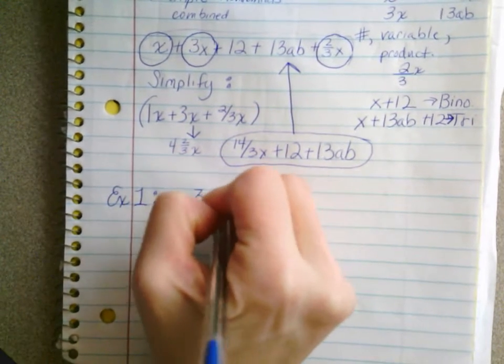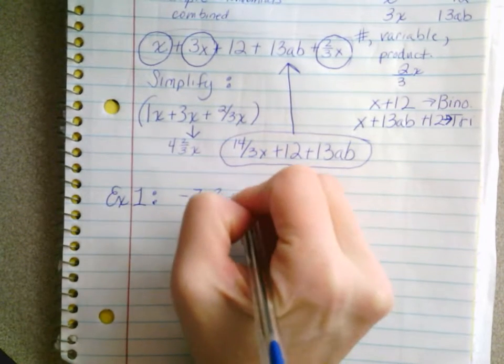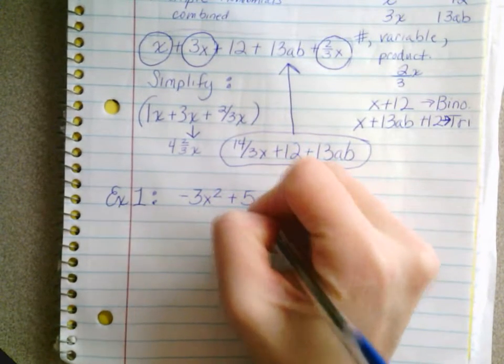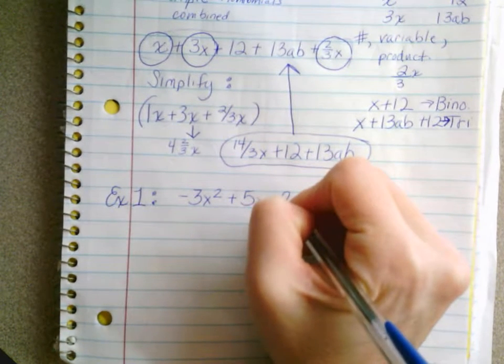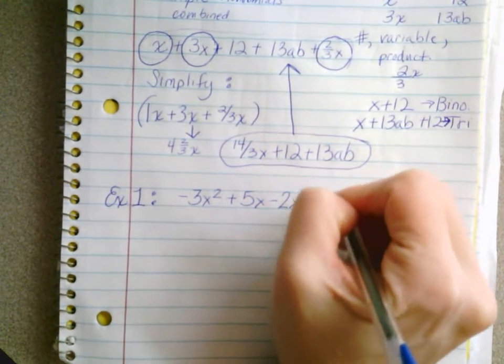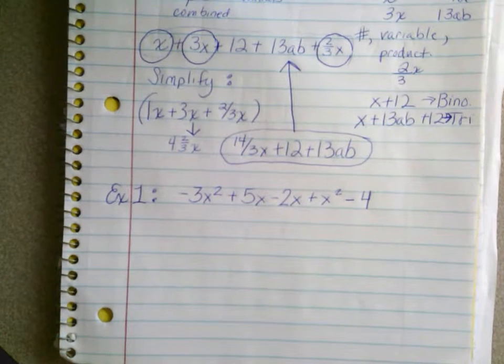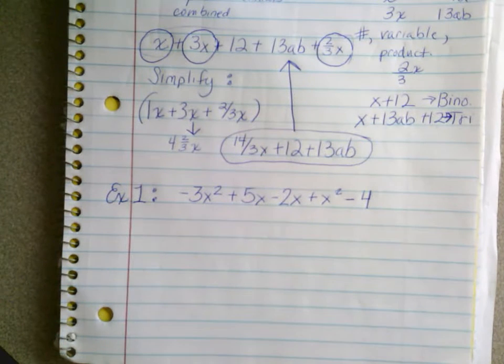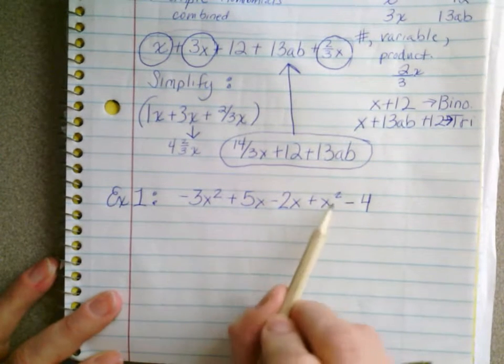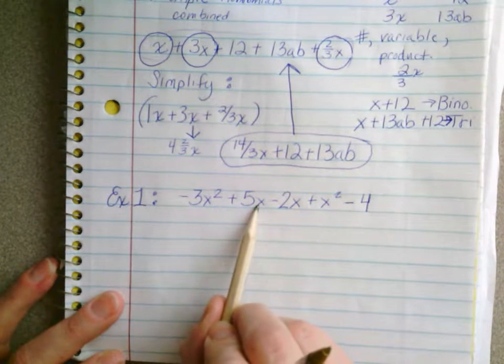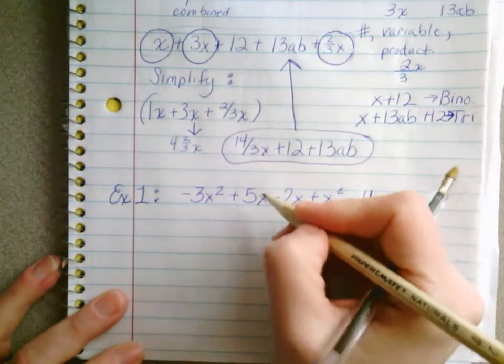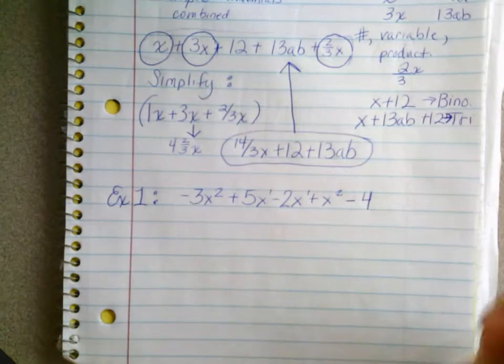Negative 3x squared added to 5x minus 2x plus x squared minus 4. So when you have all these different things, you have to recognize what is the same. And if there are exponents involved, you see the square? By the way, 2x and 5x have an exponent of what? Well, it's not none, it's actually 1. You just don't write it. Good guess, though.